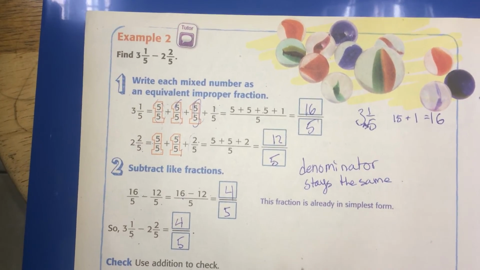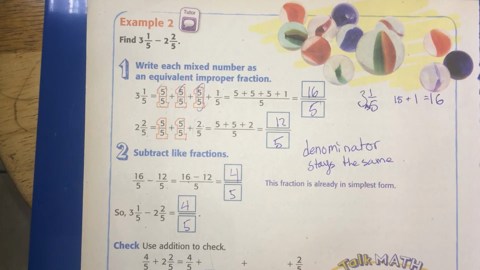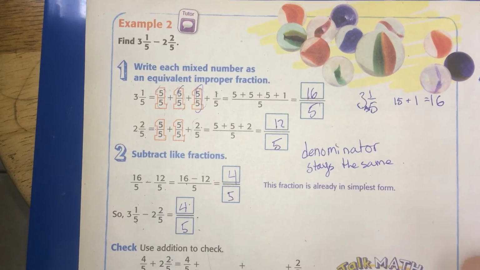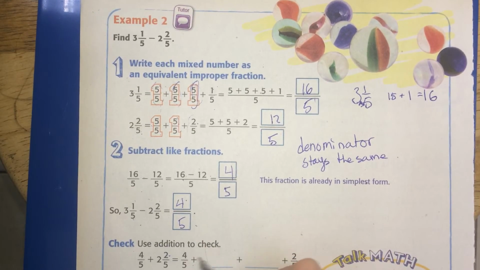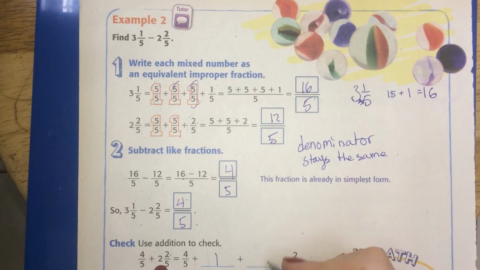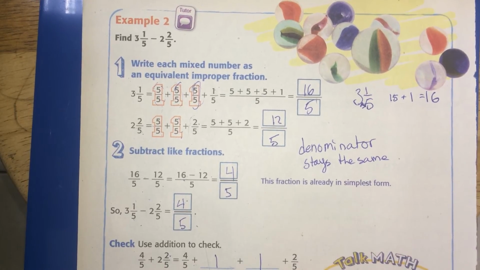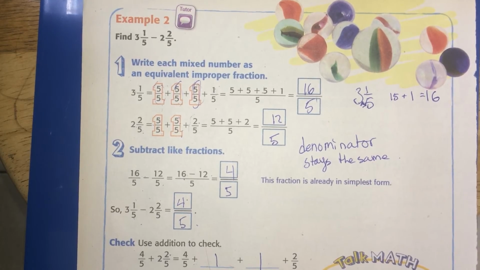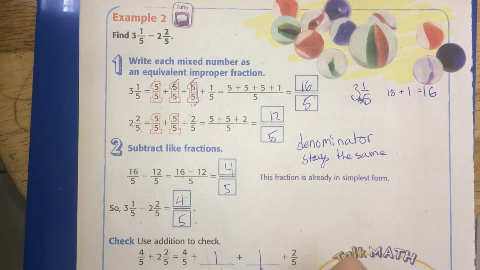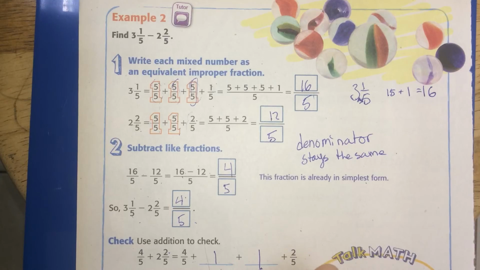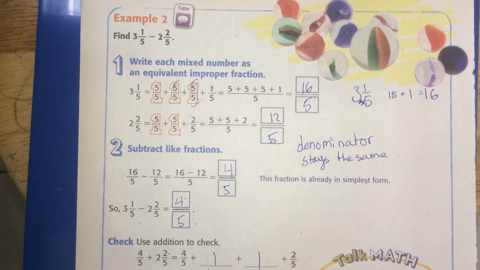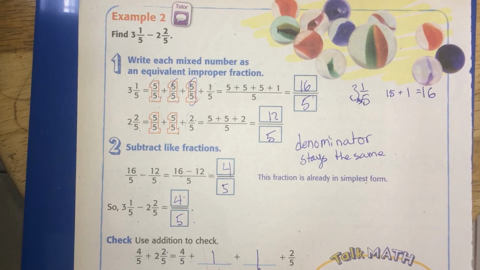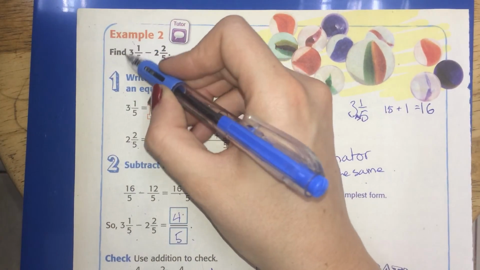And to check, does 4/5 plus 2/5 equal 3 1/5? Well, let's see. Remember, this is 1 and 1 and 2/5. So together, I have 2 6/5. So 5/5 is 1, so that's another 1. So that makes 3, with 1/5 left over, which was my original.